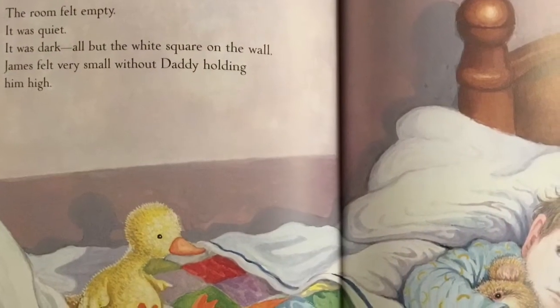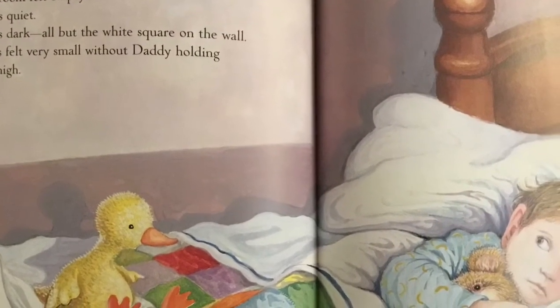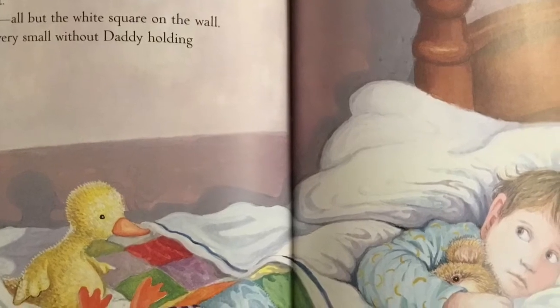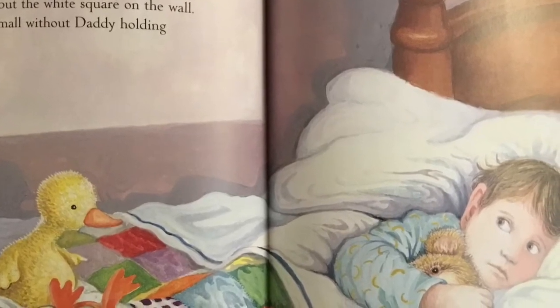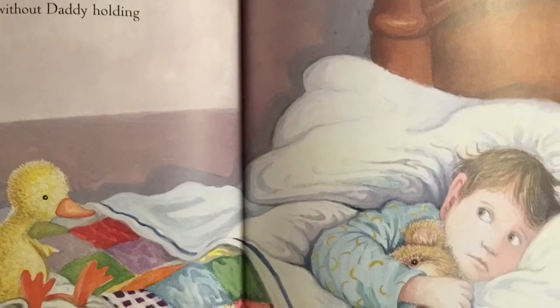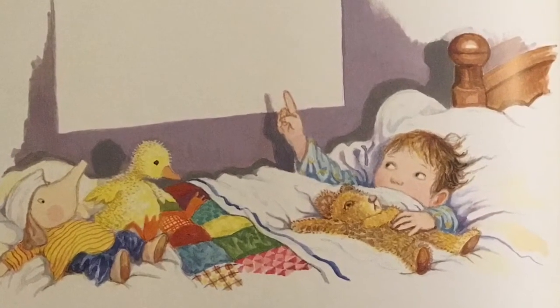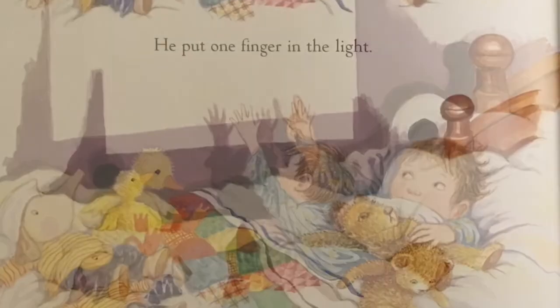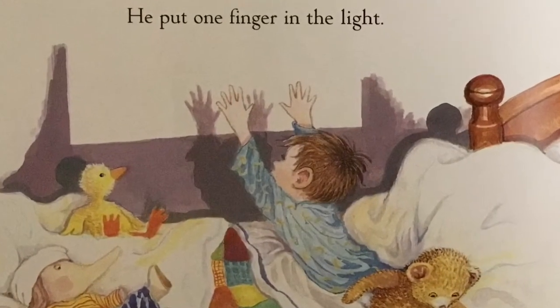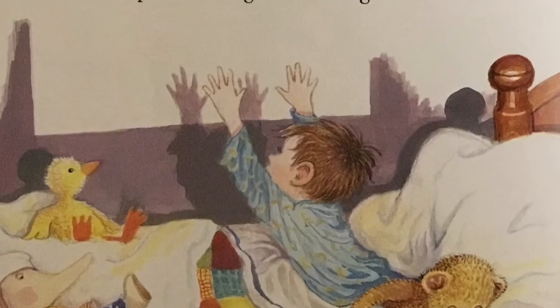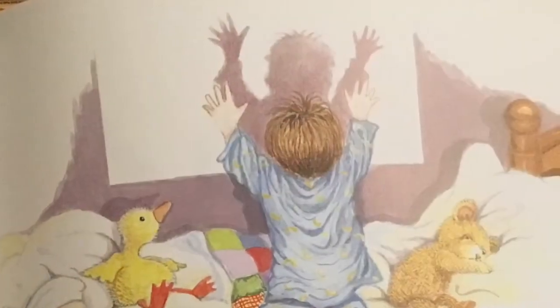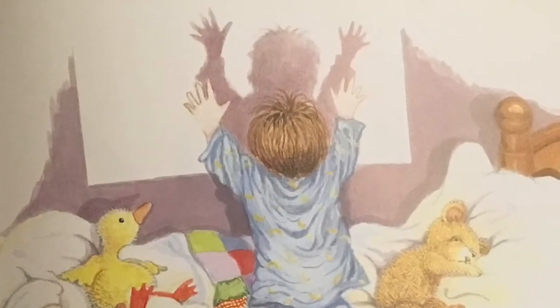The room felt empty, and it was quiet and dark, with all but the white square on the wall. He put one finger in the light. Then he put all his fingers in the light. Then he put his head and shoulders in the light.